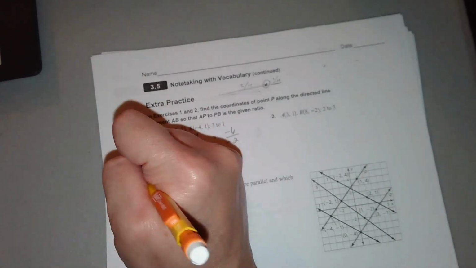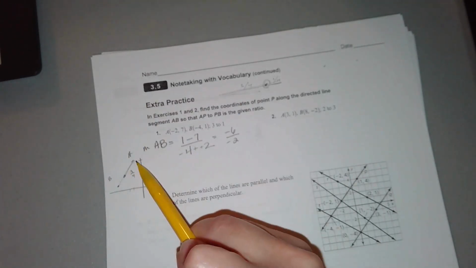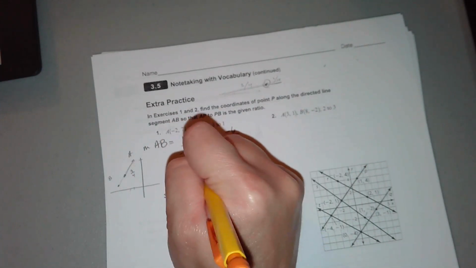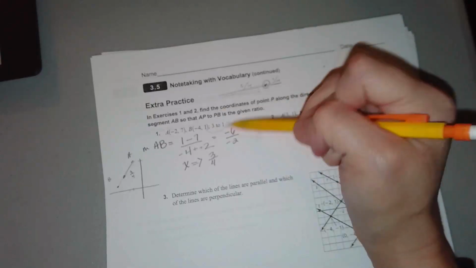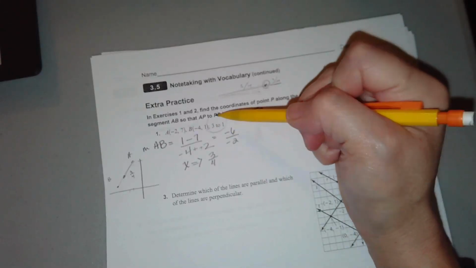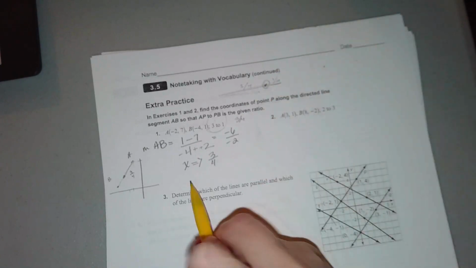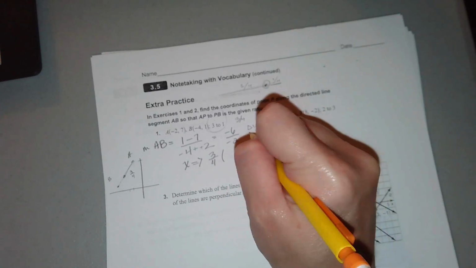So because this point is 3/4 the distance from point A, to get the x value of your new point, you're going to take 3/4. And again, how I figured out 3/4 is because it was 3 to 1. So it's 3 out of a total of 4. So it's 3/4 of the x coordinate of my slope. Remember, this is your change in y. This is your change in x.